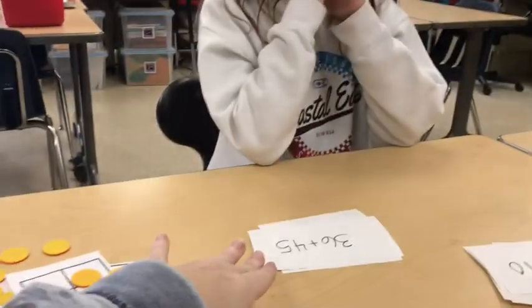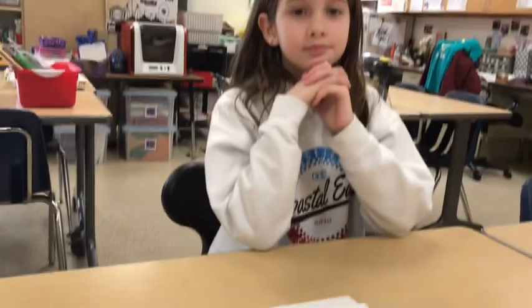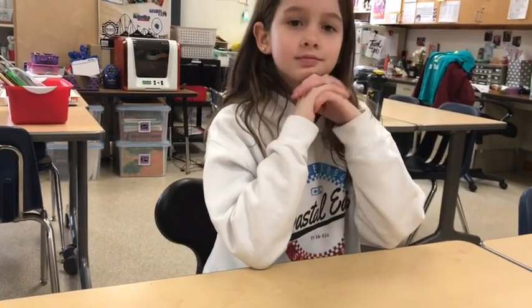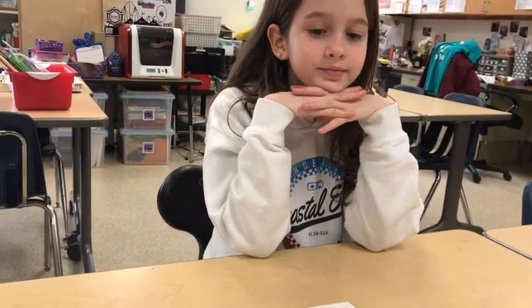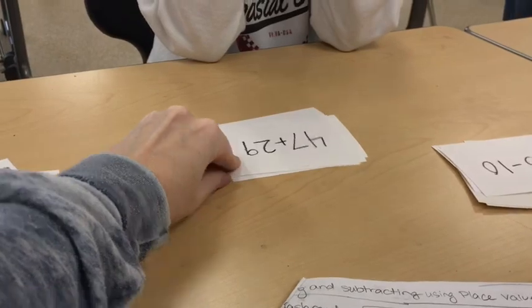Okay. So yes, you can use a pencil and you can do your algorithm and everything, but if the numbers are just 2 digits, you don't always have to do that, do you? You can kind of keep track as long as you're pretty good with your 10s and 1s, right? All right, let's try another one. How about that one?